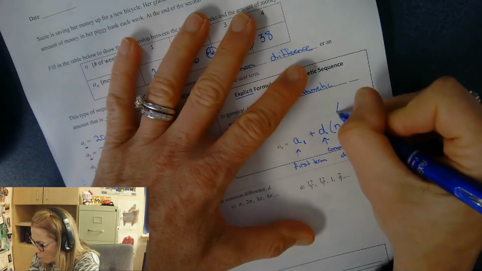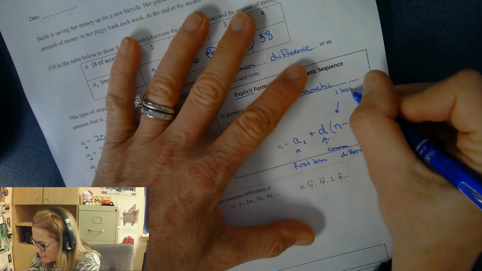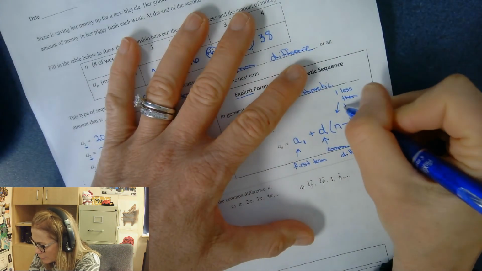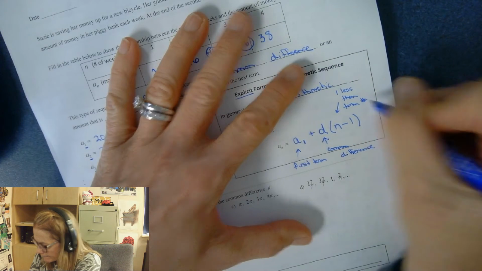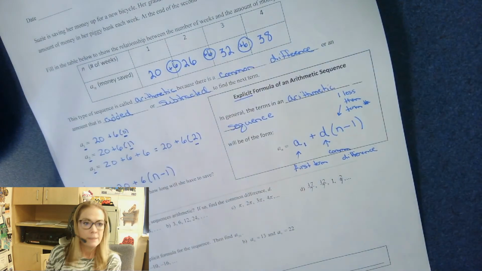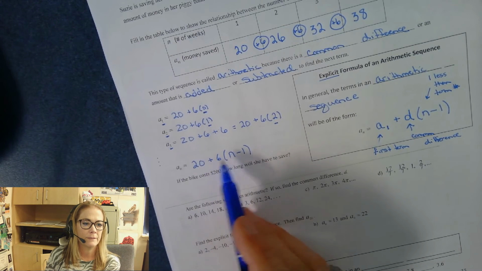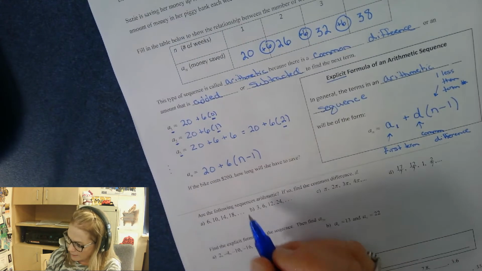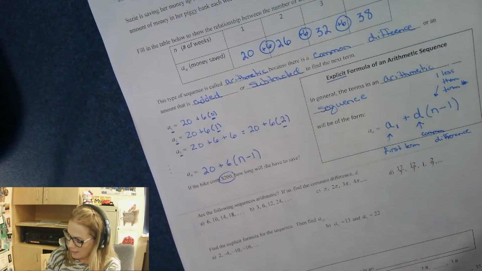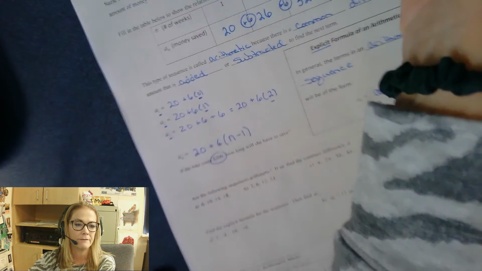And this is just one less than the term number. Okay, so for Susie's situation here, this was the first term, common difference 1. So here's the general. Now, if the bike costs $200, how long will Susie have to save?